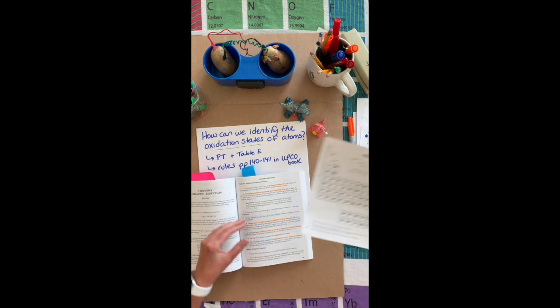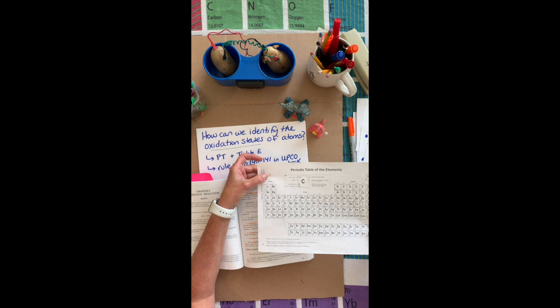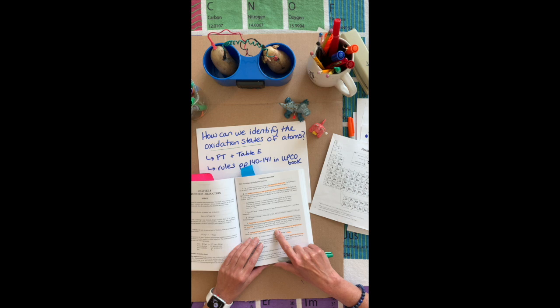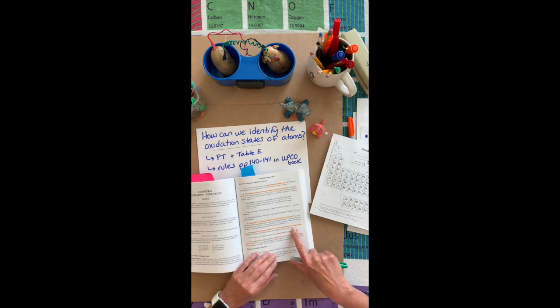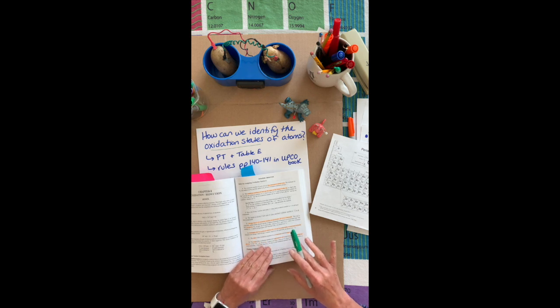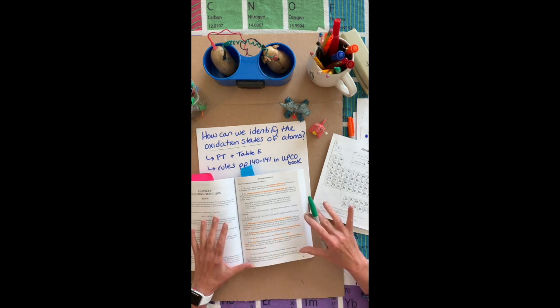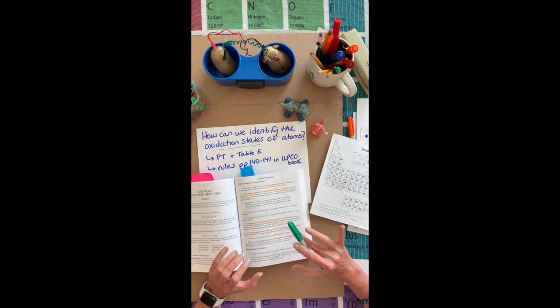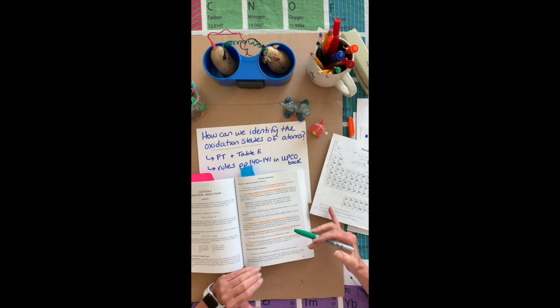Hydrogen is unique in that it could be +1 or -1. The majority of the time, hydrogen takes on a +1 oxidation state, but when it is bonded to metals, as in a metal hydride, hydrogen will take on a -1 charge. Finally, the sum of the oxidation numbers in a compound is always 0, and the sum of the oxidation numbers in a polyatomic ion is always equal to the charge on that ion.